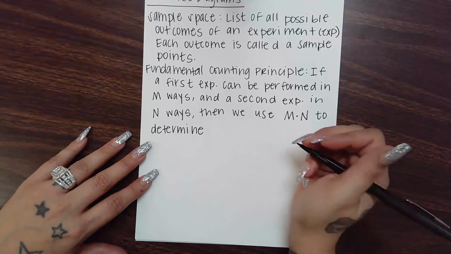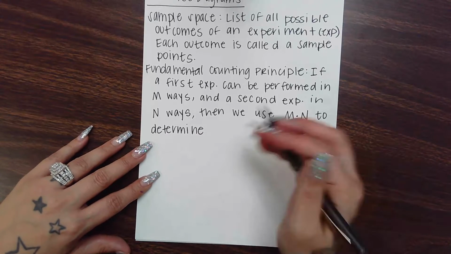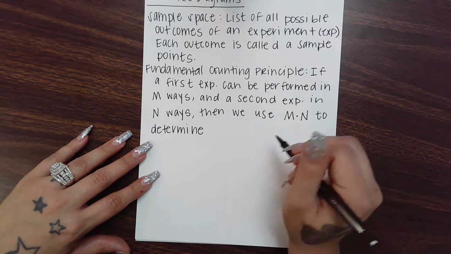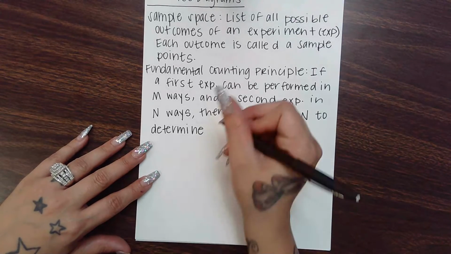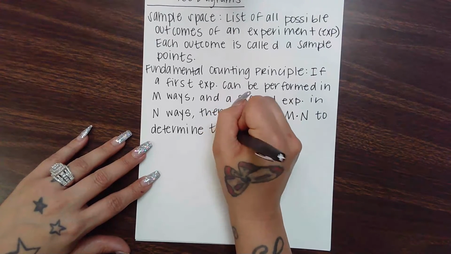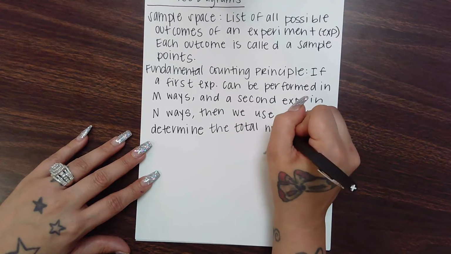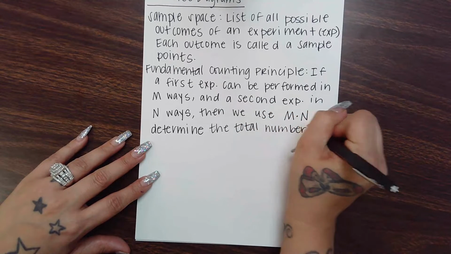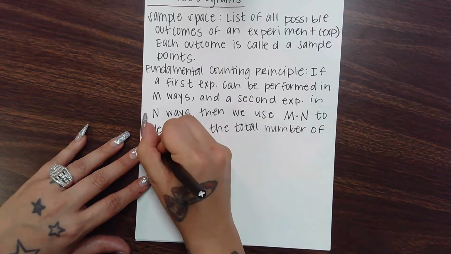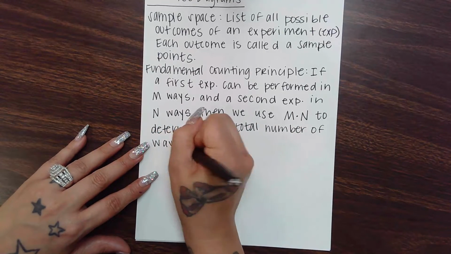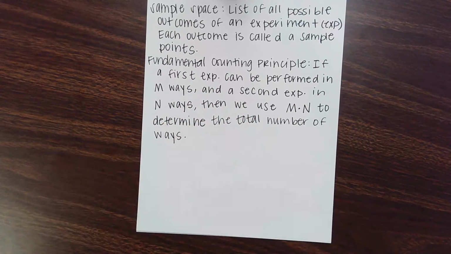It's just us. Then we use M times N to determine the total number of ways. Okay, so we literally have one little example of this.